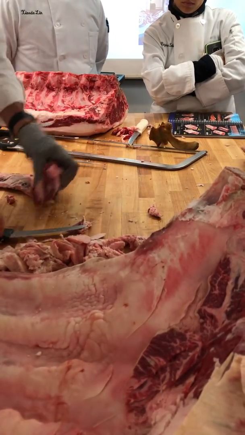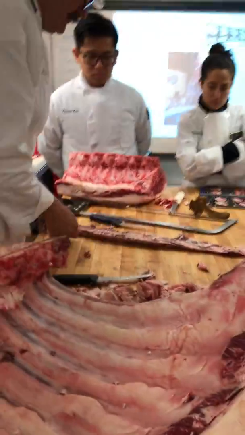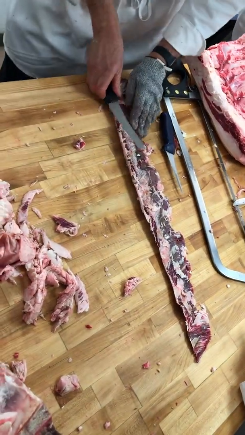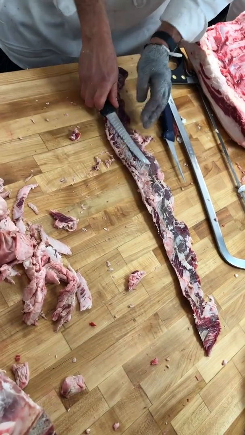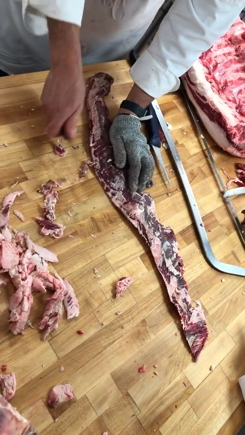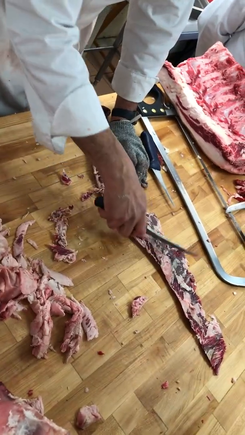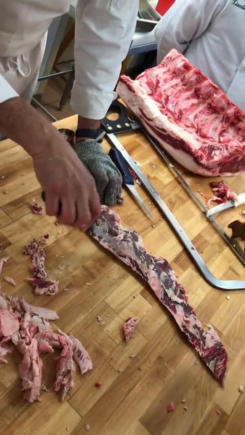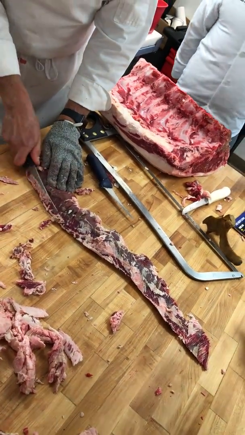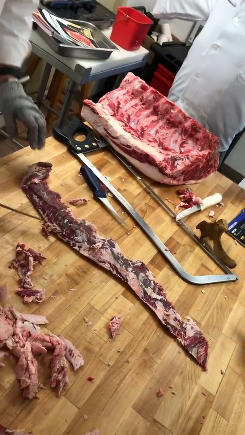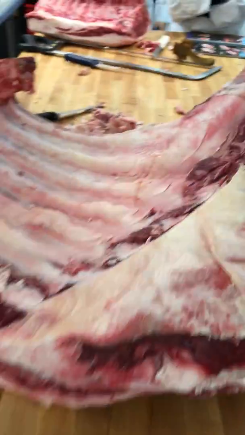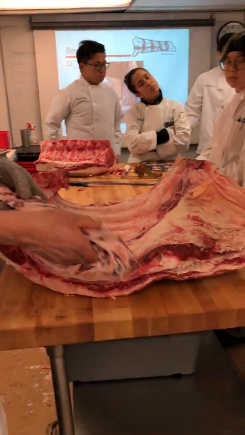So, skirt steak. Got it? Cut it into sections. When you slice it for whatever purpose, sandwich or whatever your thing is going to be, you want to break the fiber. So you want to slice it at a little bit of an angle like this. See the fibers? You understand the importance of cutting across the grain? Cutting those fibers, right? It's really important to be tenderizing the cut. Skirt steak.